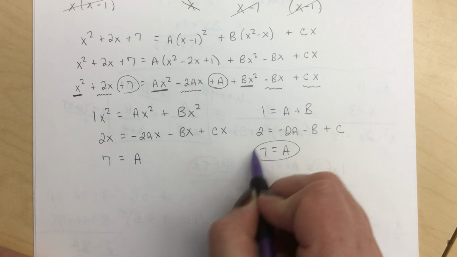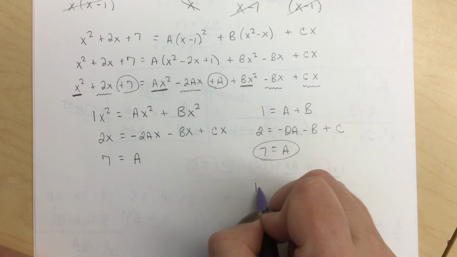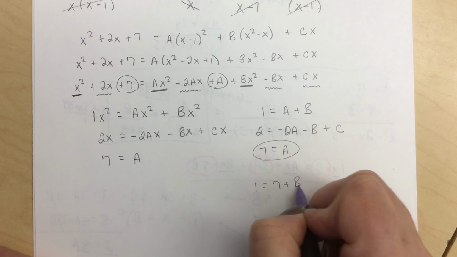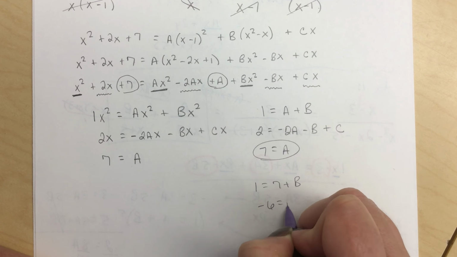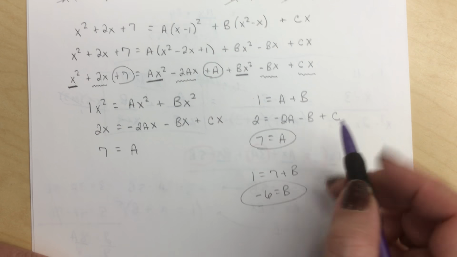If 7 equals a, we know what a is. So 1 equals 7 plus b. Exactly. So if I plug it into there, 1 equals 7 plus b. So that means negative 6 must equal b. And once I have those two, I can plug it into that one.